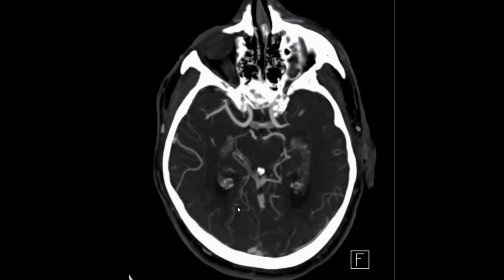What's your next step? I would communicate my findings to the referring physician and refer the patient urgently to the stroke team and the interventional radiologist, as there may be a chance for mechanical embolectomy, or at least intra-arterial injection of thrombolysis. Very nice.